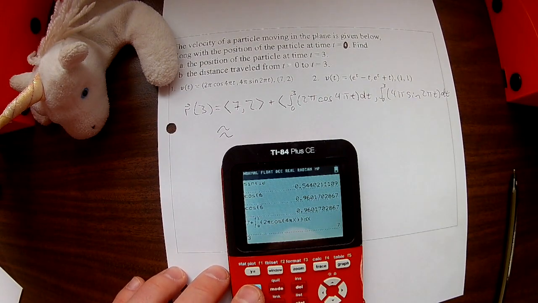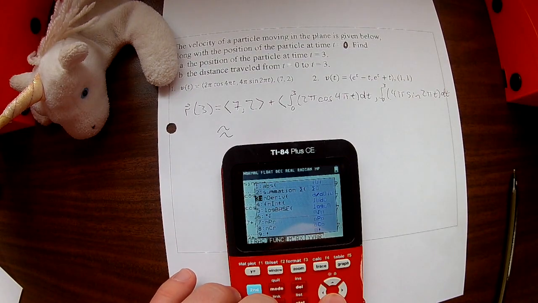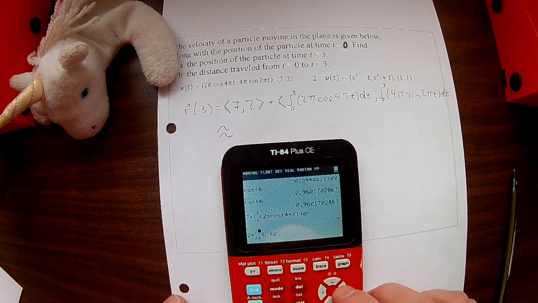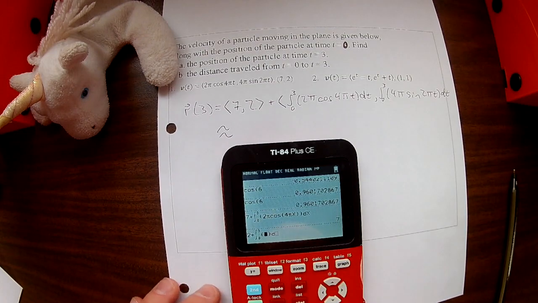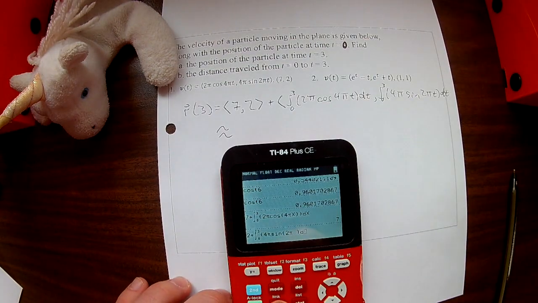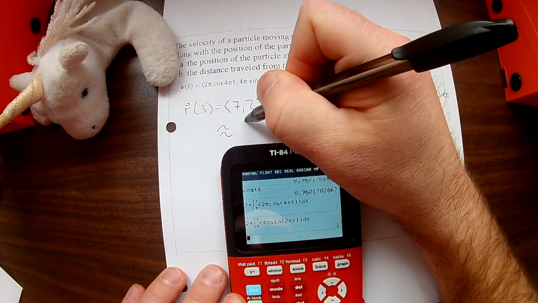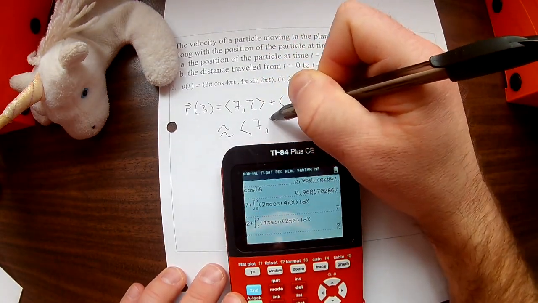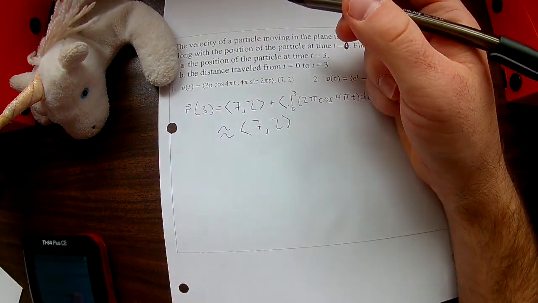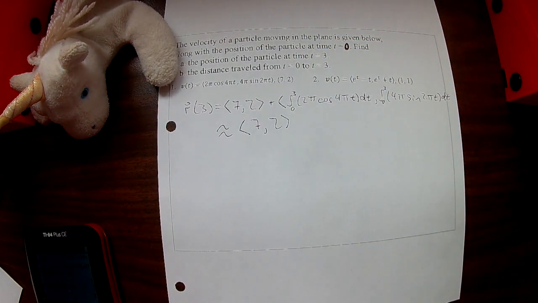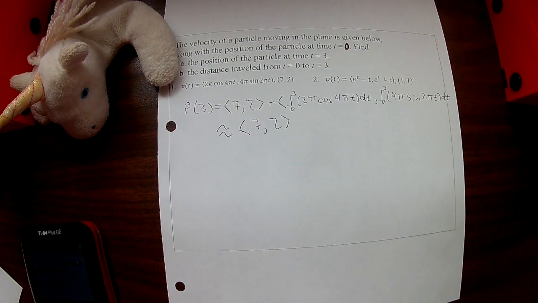Well, I guess we really do have to check the other one to see if it moved anywhere. 2 plus integral from 0 to 3 of 4 pi sine of 2 pi t dt. 2. Okay. It started at (7, 2) and it ended at (7, 2). That means it definitely didn't go anywhere, right? No. No, that's not what it means. That just means it ended where it started.